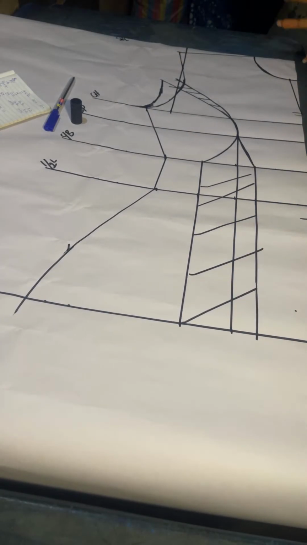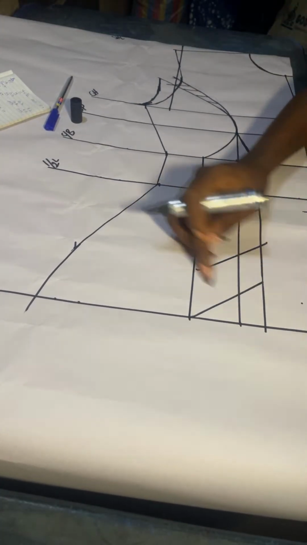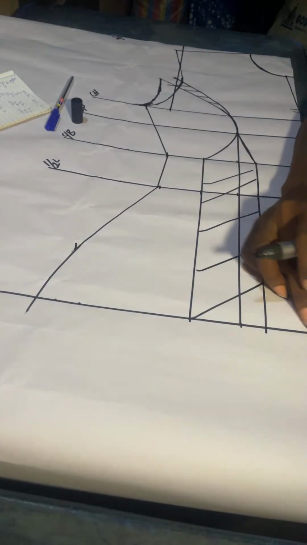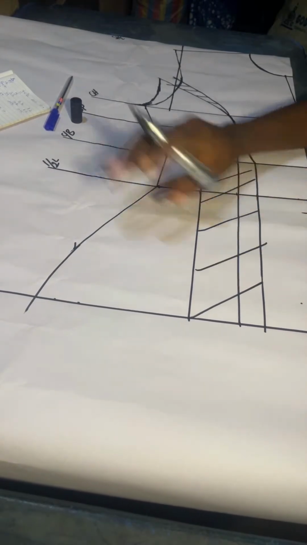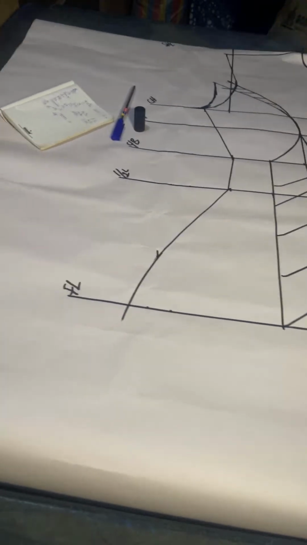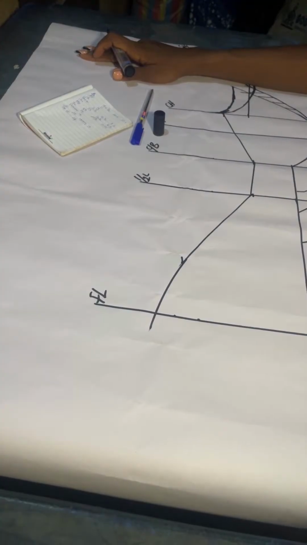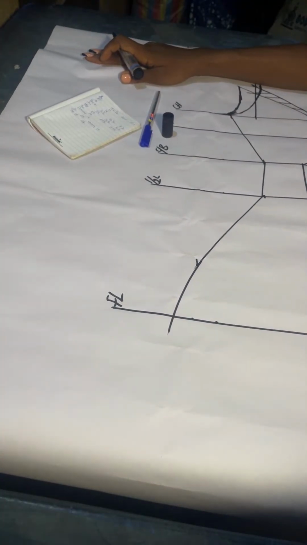Alright, so this is what we have for the front. I'm basically done with the front, but I'll still have to curve this line. But before then, let's draft the back pattern. I just hope you guys are seeing this, the back pattern.